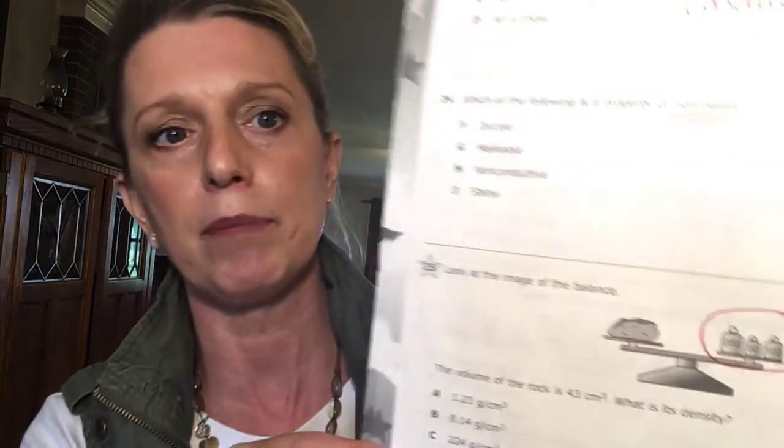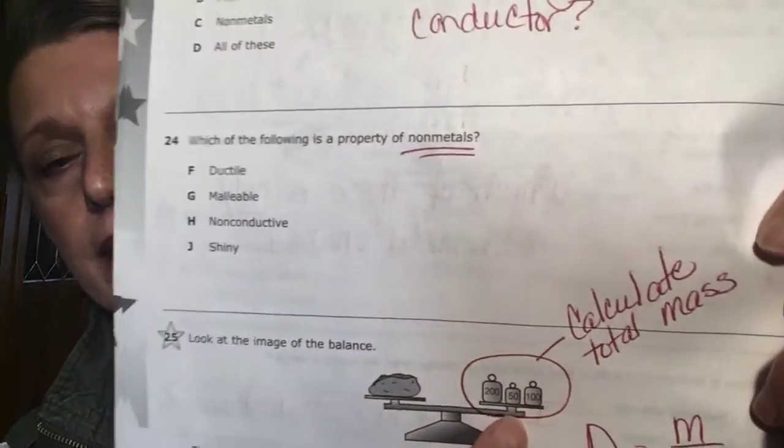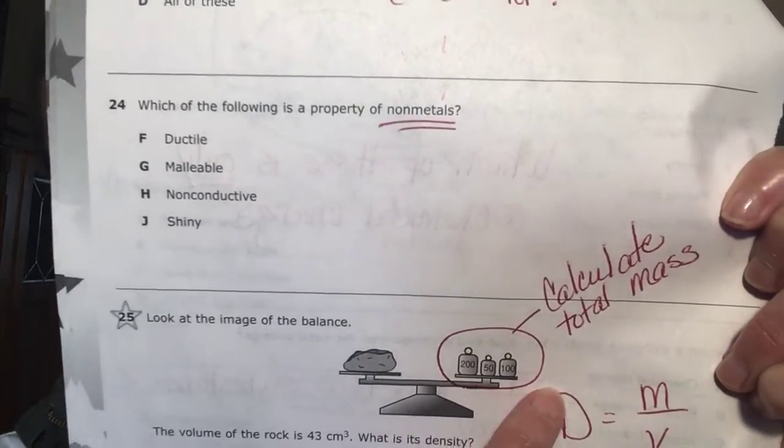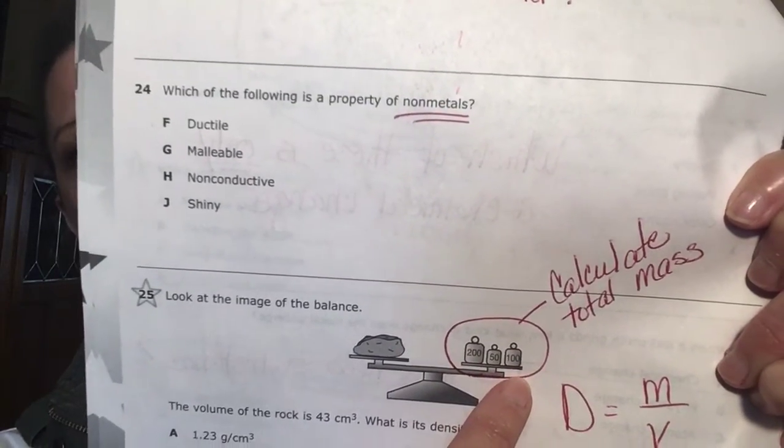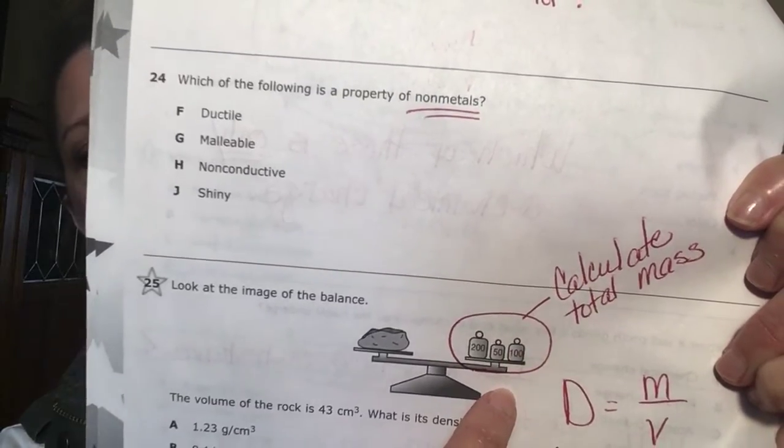Now, number 25 may give you a little bit of a hiccup. So it's showing you a rock, and they're telling you that the volume of the rock is 43 centimeters cubed, and asks you to find the density. Of course, you're going to use your triangle or your formula to find the density, but before you can do that, you have to know the mass. So it doesn't tell you the mass, but it's giving you what the mass is on the scale right here. So it didn't come out and tell you, but you should be able to find it from that.